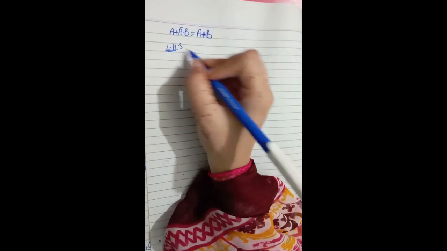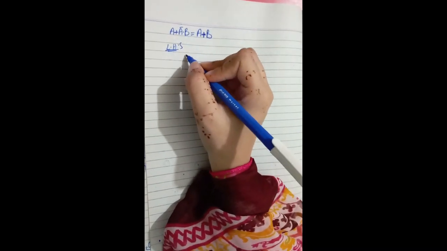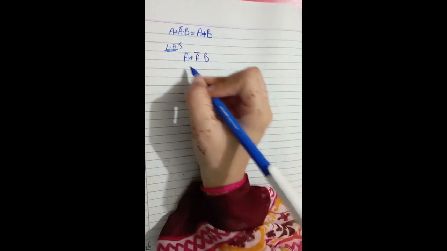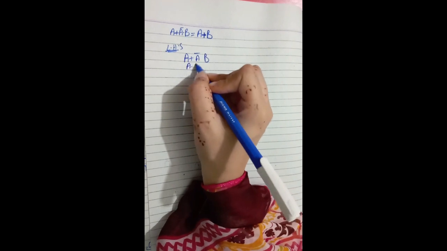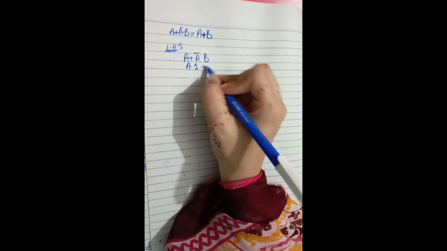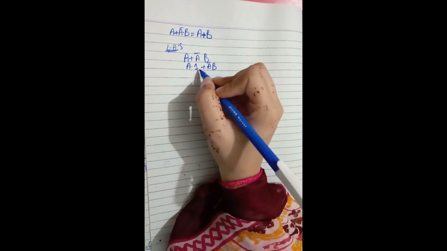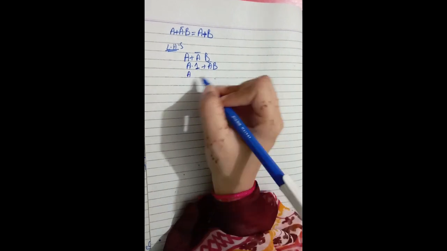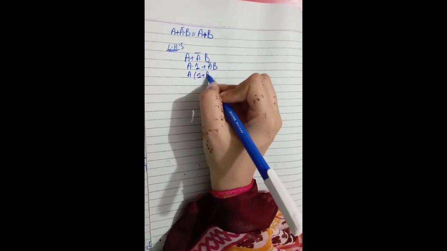We will solve the left hand side, that is A plus A bar B. We can write A as A dot 1, as we know A dot 1 is equal to A. So plus A bar B. On the last page we had studied that 1 plus B is equal to 1.